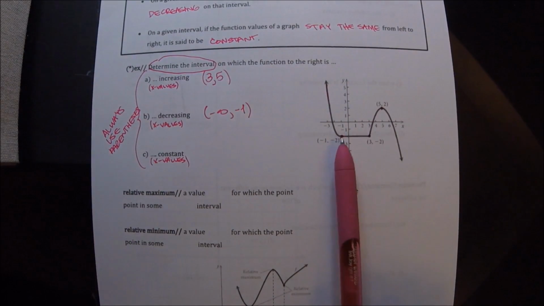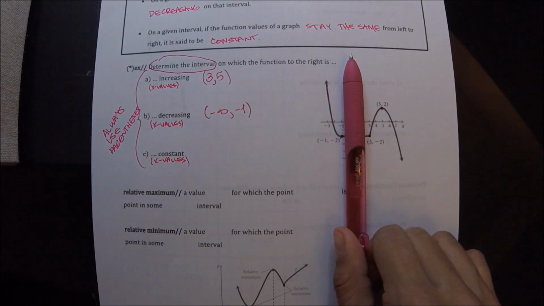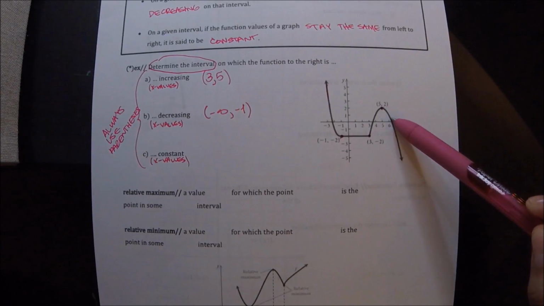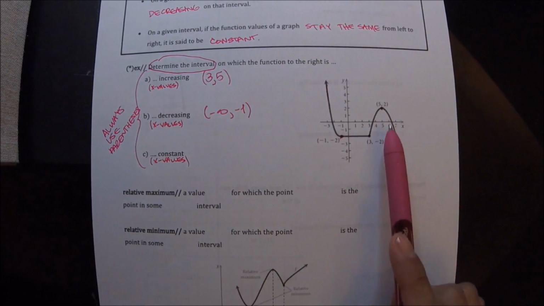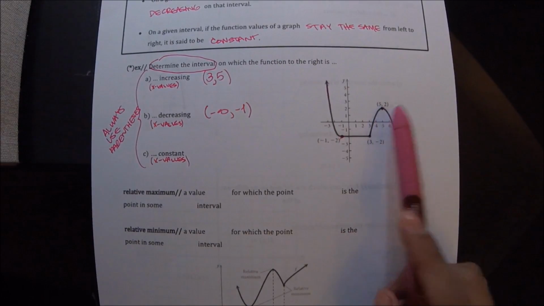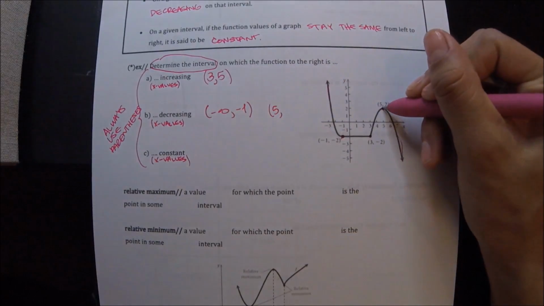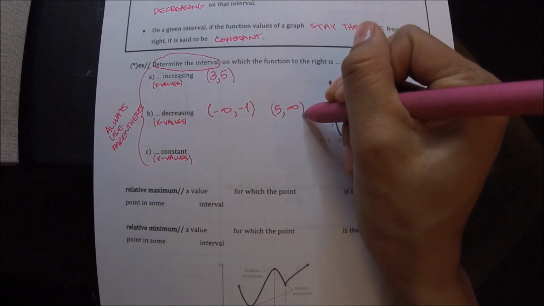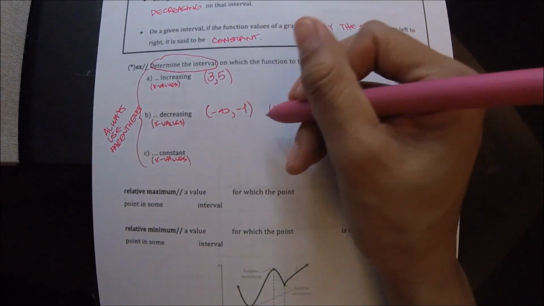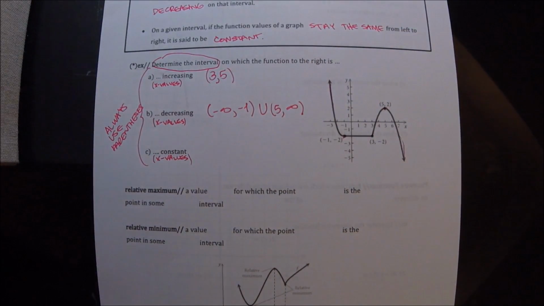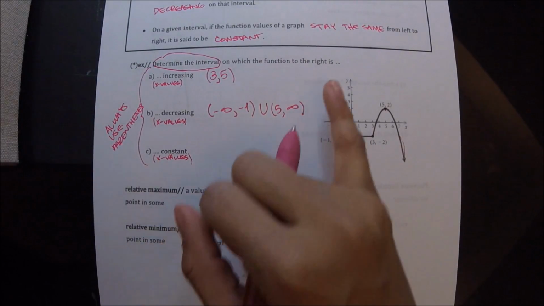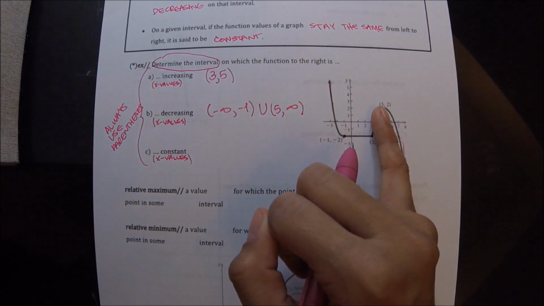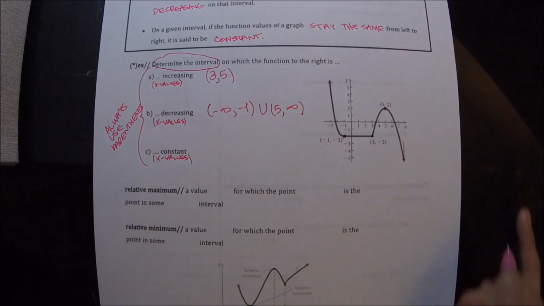So now we're at this point, at negative 1, and let's continue to see if it decreases anymore. Alright, right here, it starts decreasing again. So it starts decreasing when x is 5, and it keeps decreasing forever now, so 5 all the way up to positive infinity. And since it's decreasing on 2 separate intervals, we're going to put a union symbol between them. So this is the interval on which this graph is decreasing. It's from negative infinity up to negative 1. It's not decreasing here, it's not decreasing here, and then it is decreasing from 5 up to positive infinity.